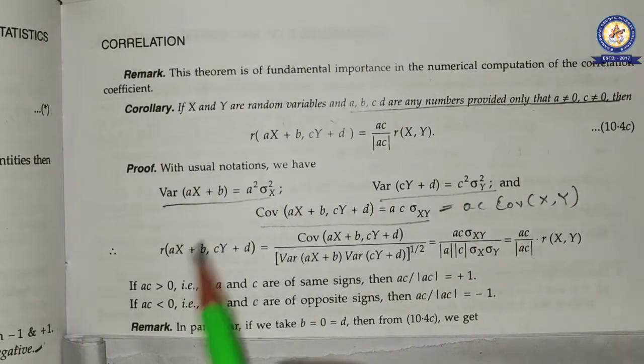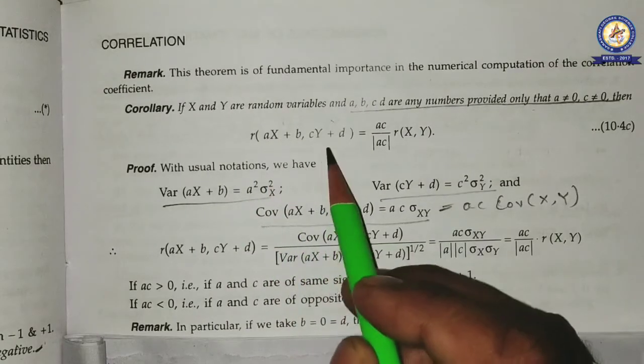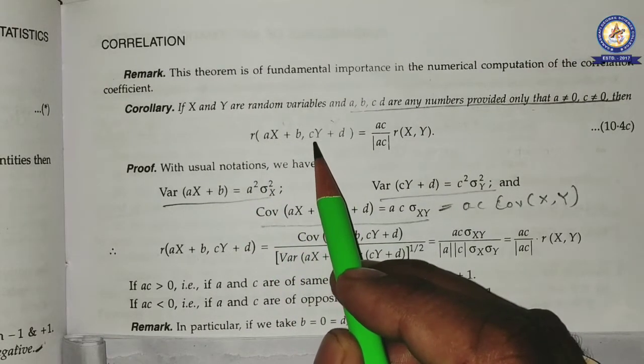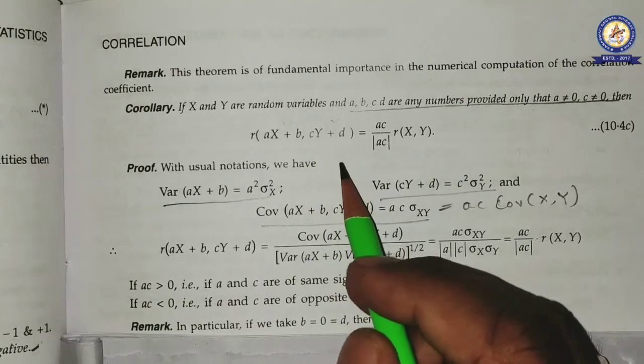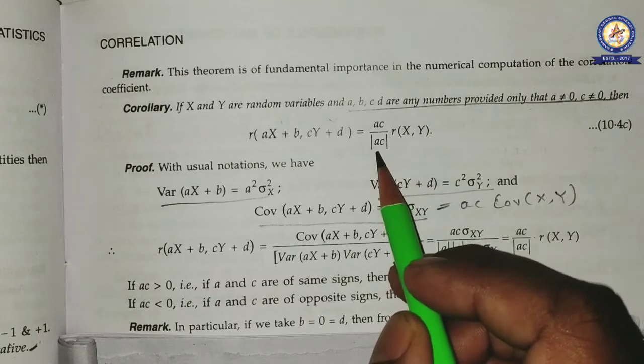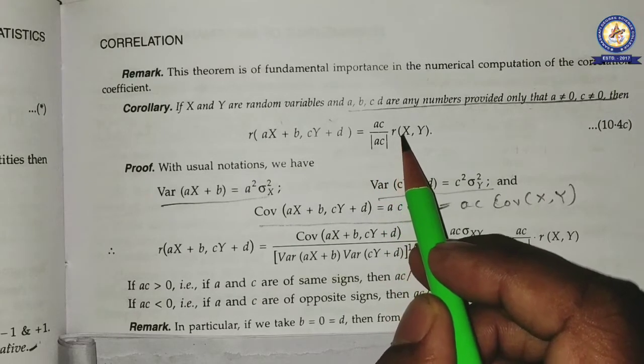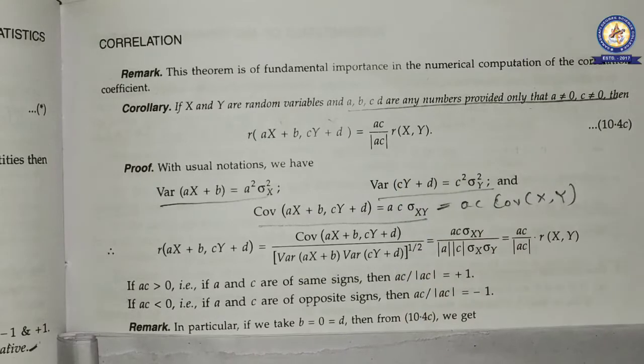Or you can say that the correlation coefficient of ax plus b and cy plus d will be equal to ac by modulus of ac into the correlation of x and y.